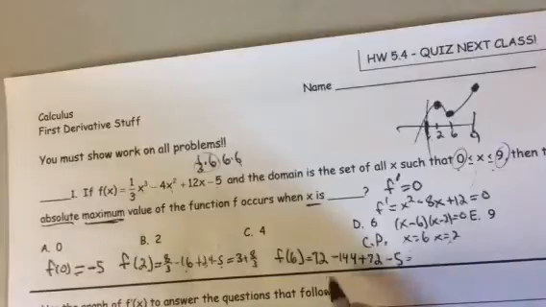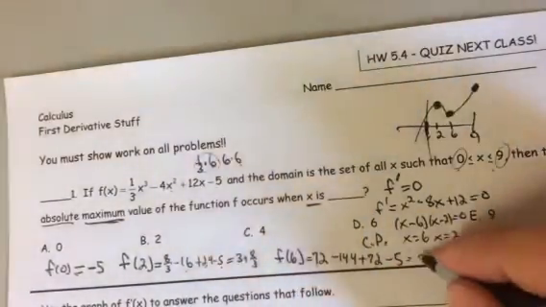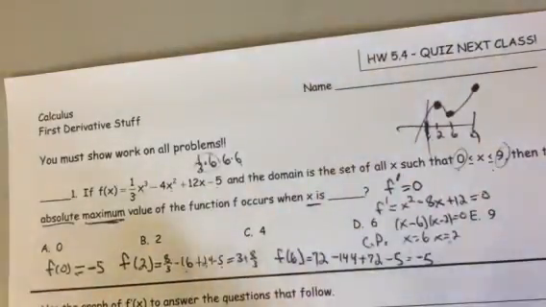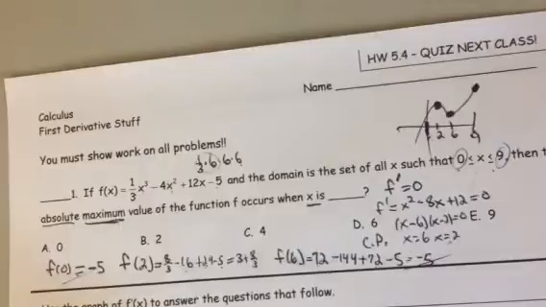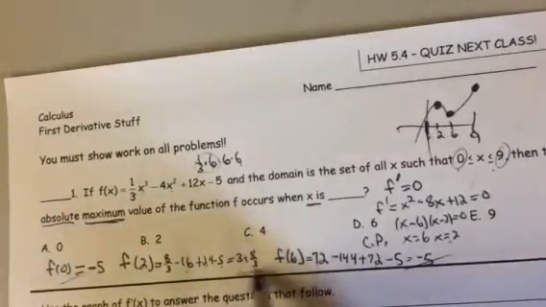Minus 5. 72 plus 72 is 144. Minus 144 is 0. Minus 5 is negative 5. So already we know these two won't be the maximum values because they're less than this positive number.